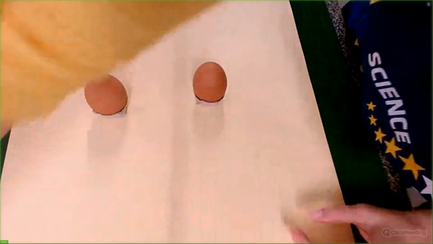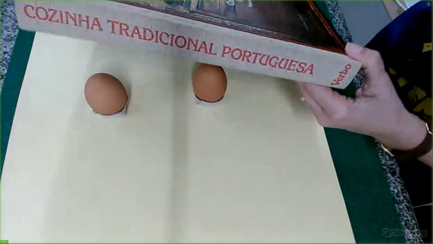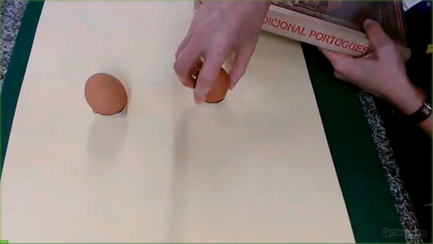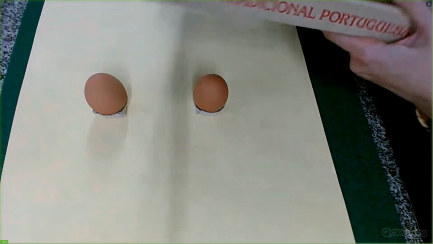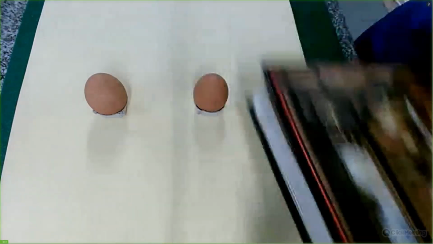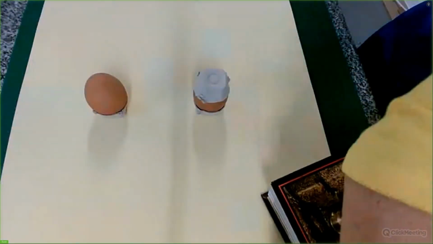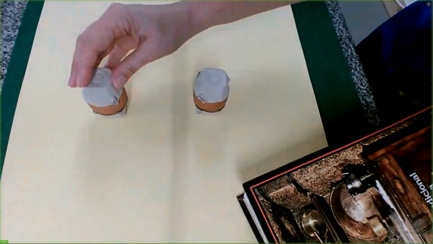So I have here a few books. They are really heavy. This is a cookbook with traditional recipes from Portugal. It's really, really heavy. And I'm going to maybe protect this with cardboard just to have a base to put the book on top.